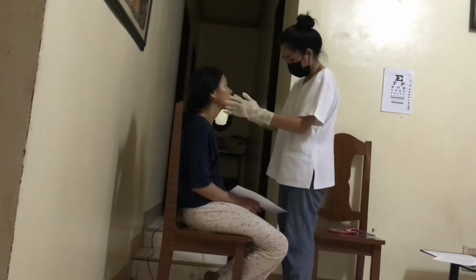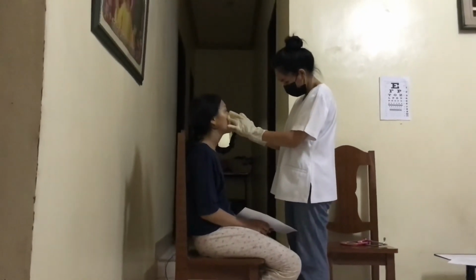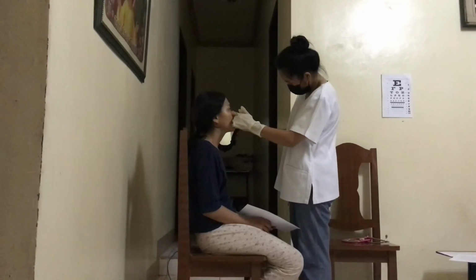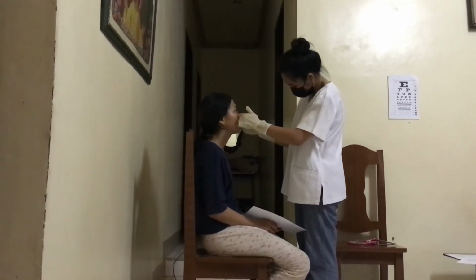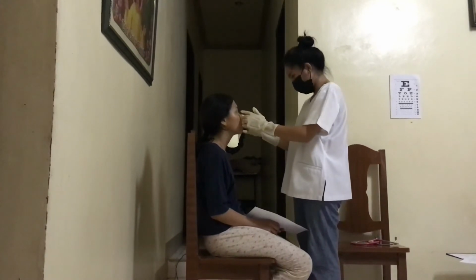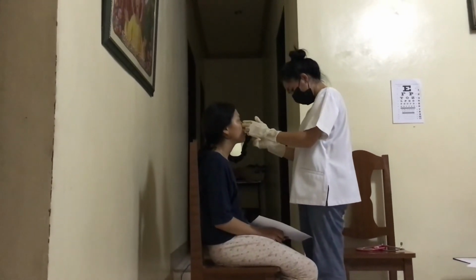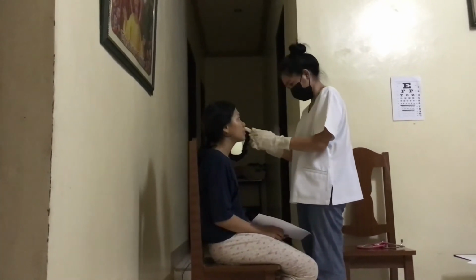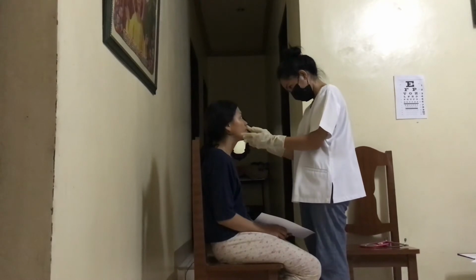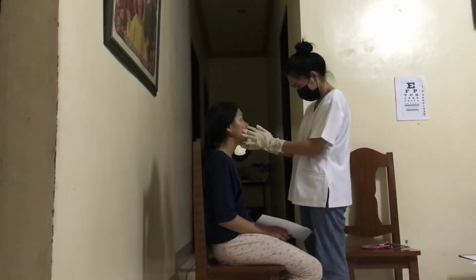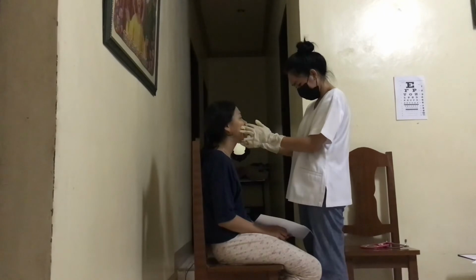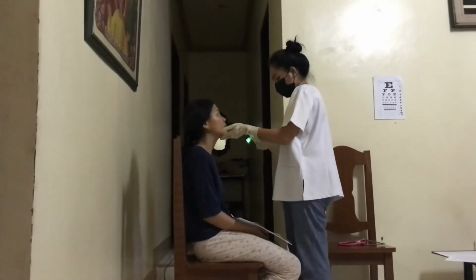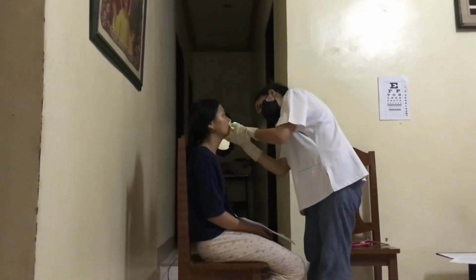Next is palpate and lightly percuss over the frontal and maxillary sinuses. Occlude one nostril externally with a finger while the patient breathes through the other. Repeat for the other side. And lastly, inspect the internal nostrils using an otoscope with a nasal speculum attachment.